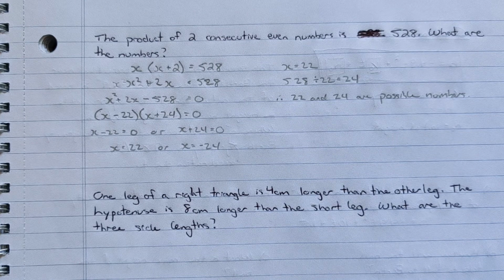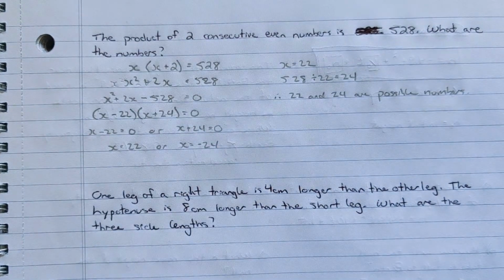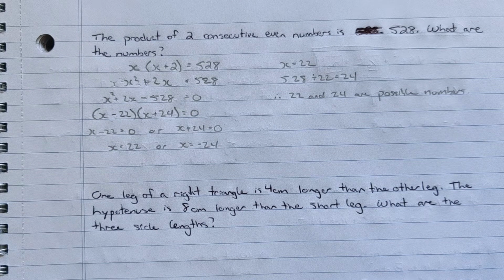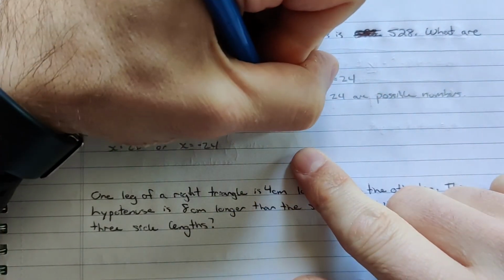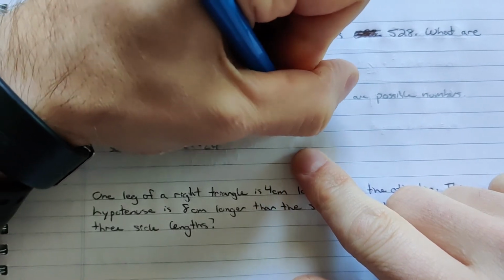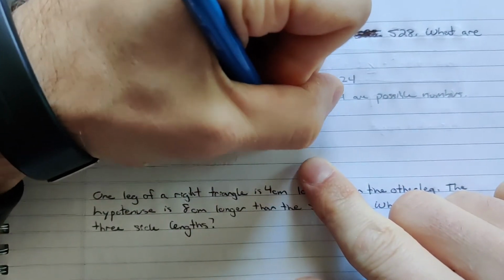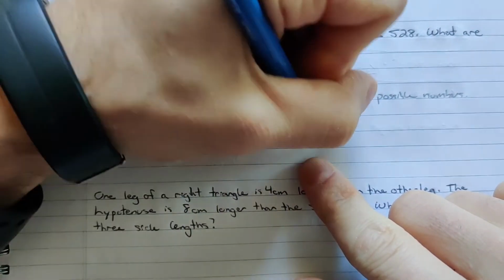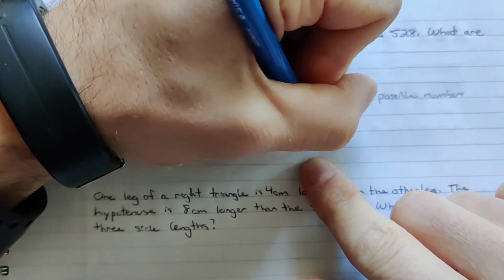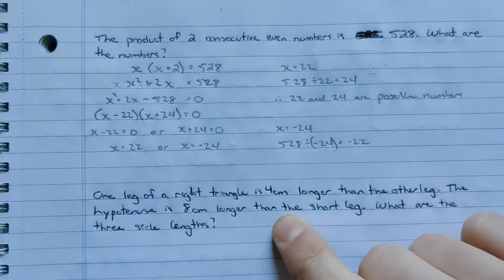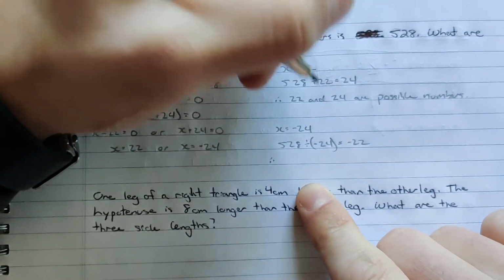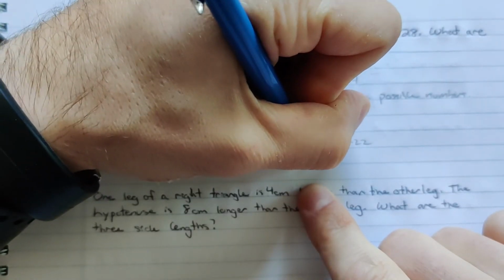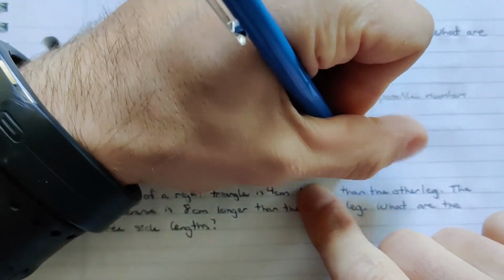Because what's the other possibility for x? It's negative 24. Negative 24 is an even number. The next consecutive even number after negative 24, well, if x equals negative 24, then if we do 528 divided by negative 24, we're going to get negative 22. So the other pair of possible numbers is negative 22 and negative 24.